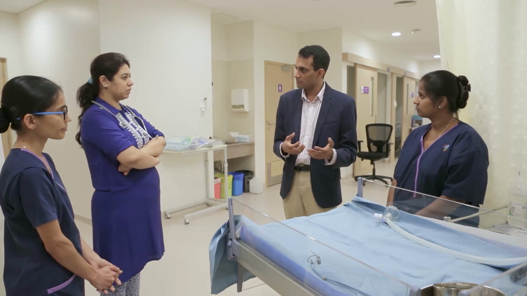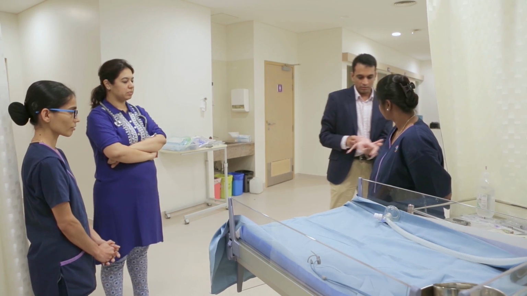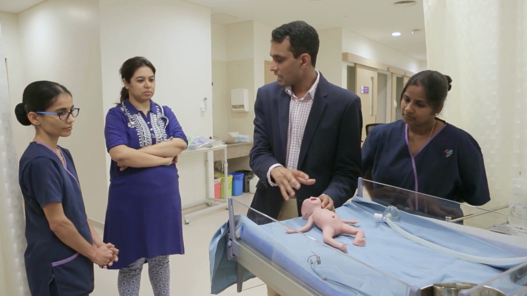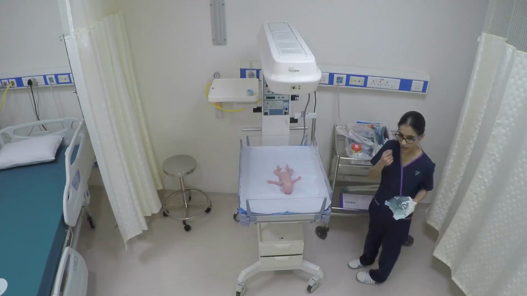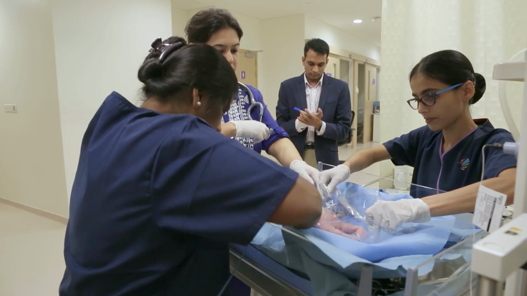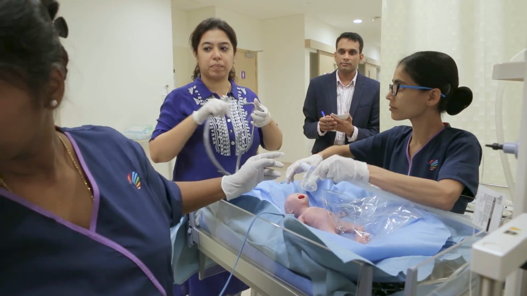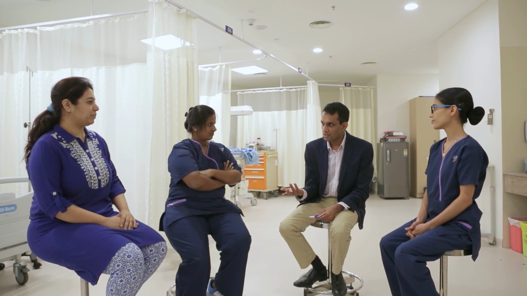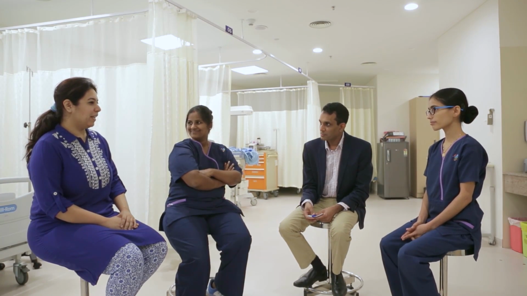Simulation sessions typically consist of pre-briefing the case, running the scenario, and debriefing. Using real-life case scenarios, learners are faced with typical situations they would encounter in clinical practice. Performance is then reflected upon for future improvements during the debriefing sessions.